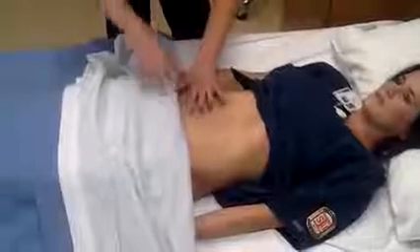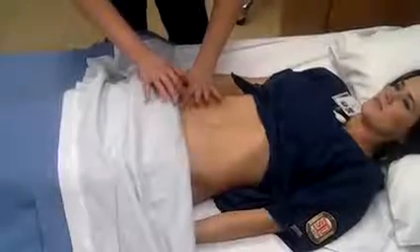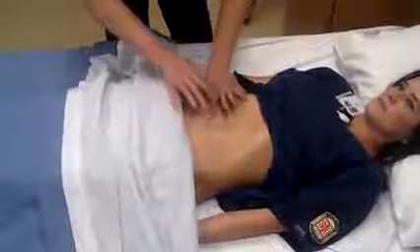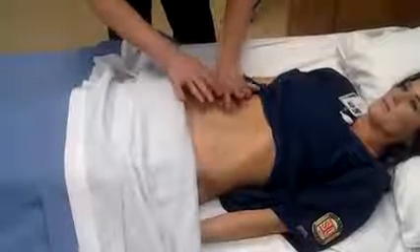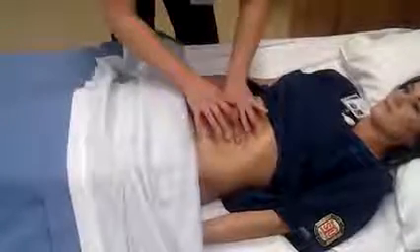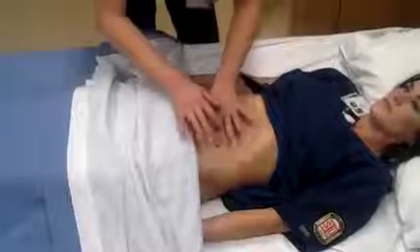The next portion of the abdominal assessment is percussion. You do this by placing your non-dominant hand finger on the abdomen and percussing with your dominant hand. You want to be sure to go through all quadrants and report any areas of tympany, dullness, or tenderness.